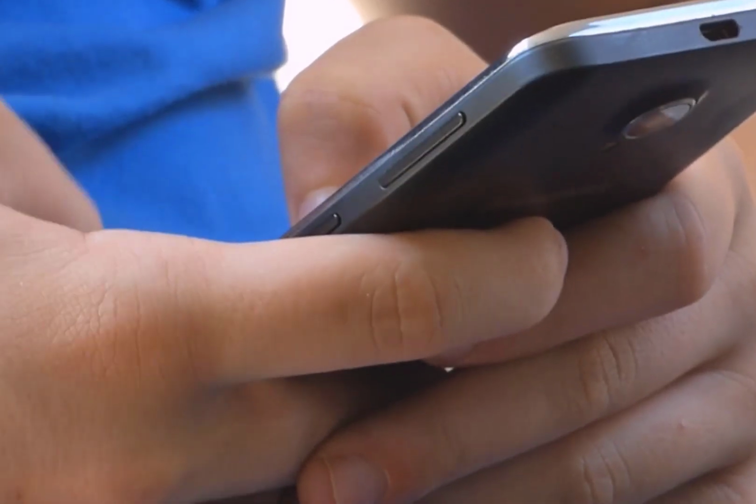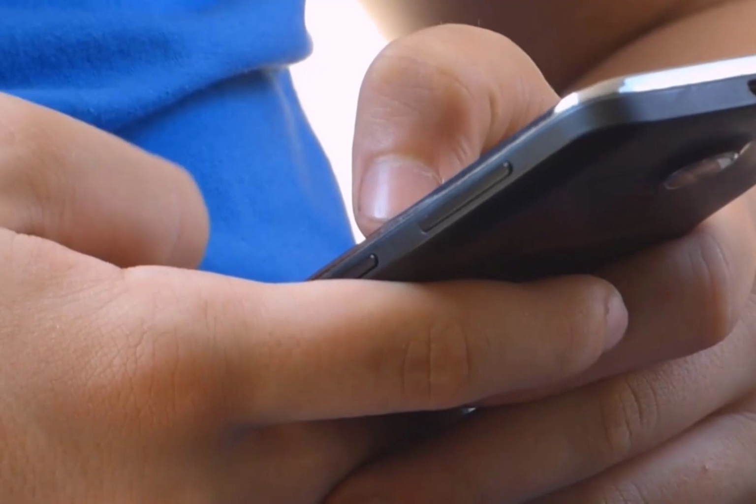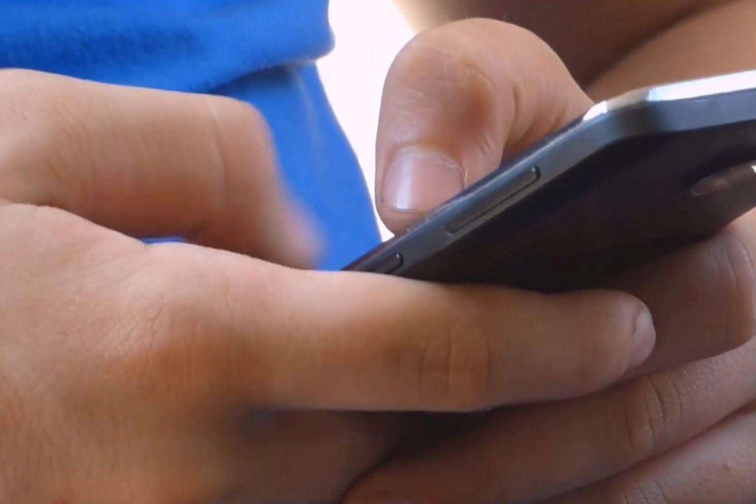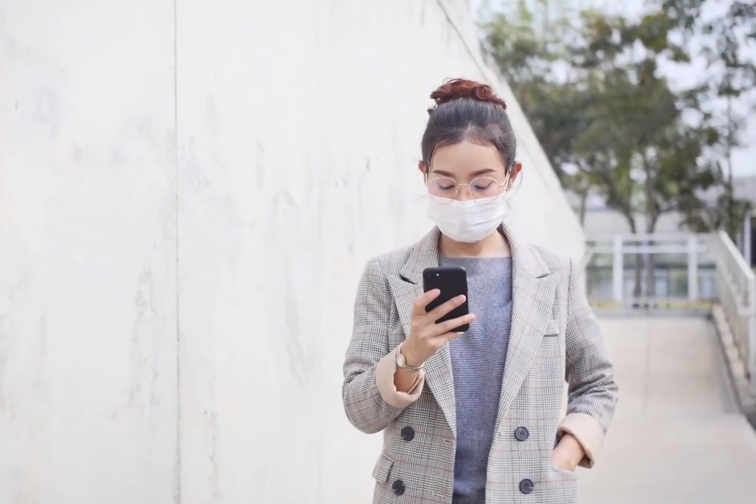Are you tired of constantly running out of data while using WhatsApp? Do you want to chat, send pictures, and make video calls without worrying about data consumption? Then stay tuned because we have a game-changing solution for you.